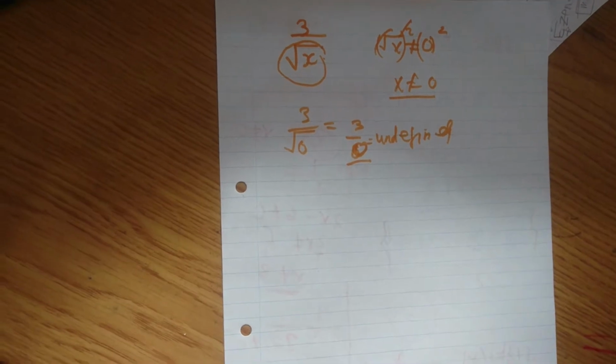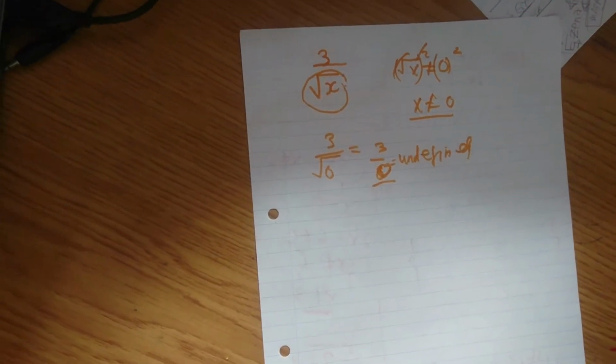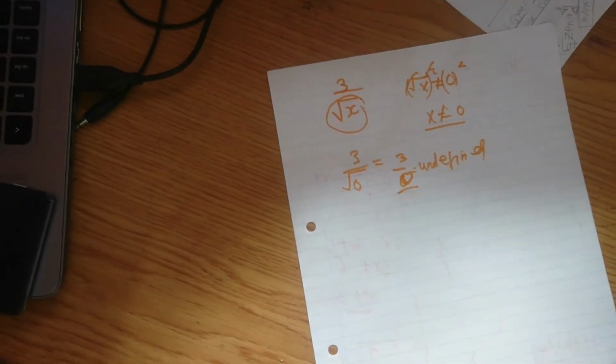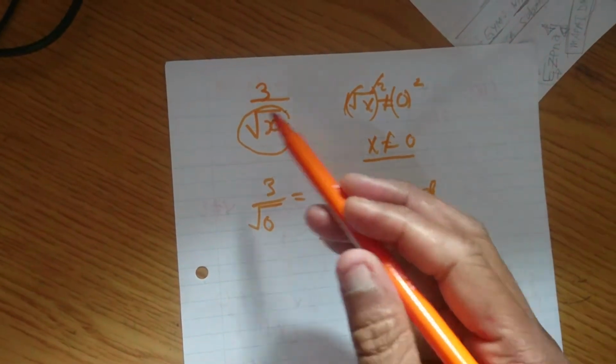You can't. Or if we live in here, I'm saying, we are creatures, and then let's say all of a sudden there's no ground, how are we going to exist? We can't. So it's going to be undefined if the denominator equals 0.